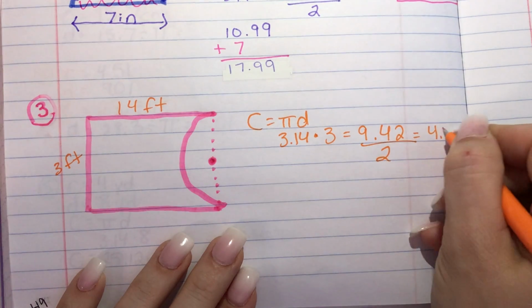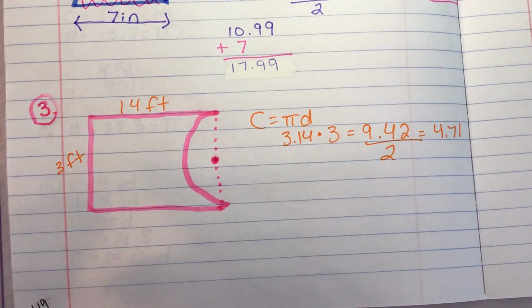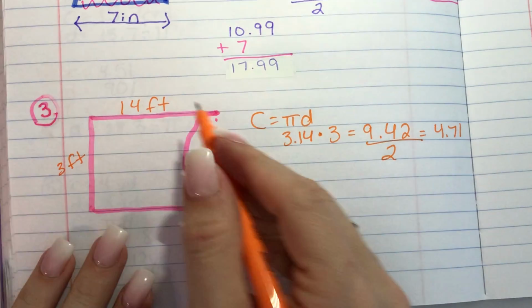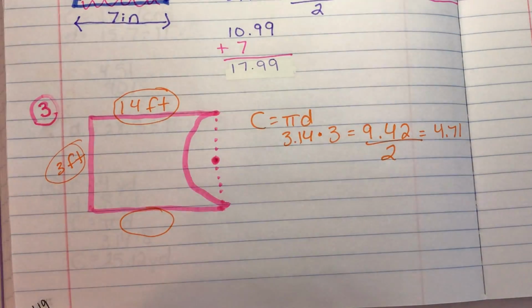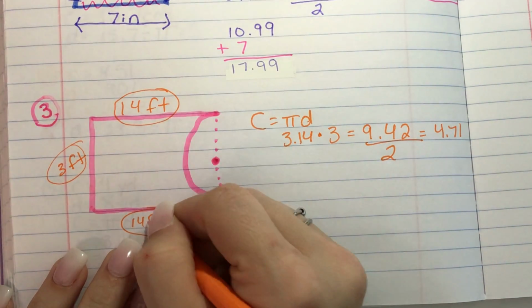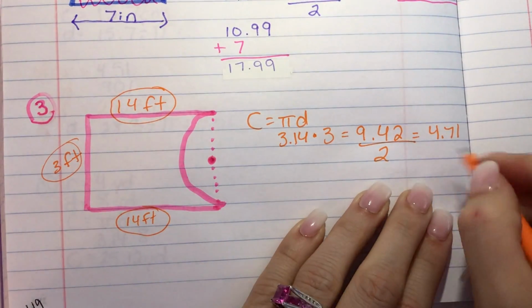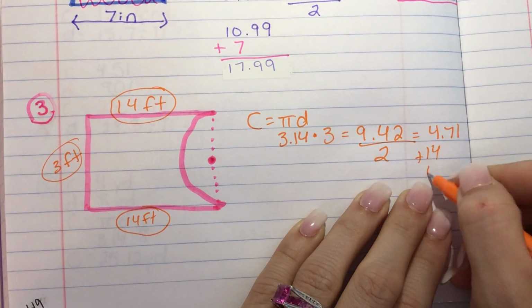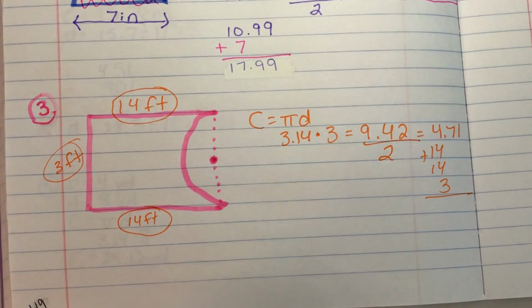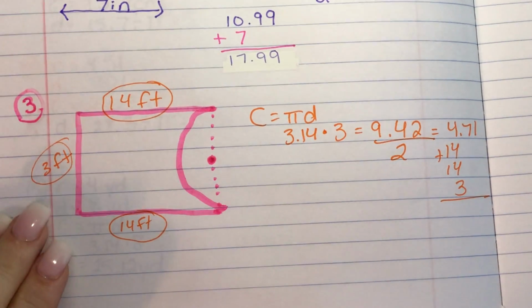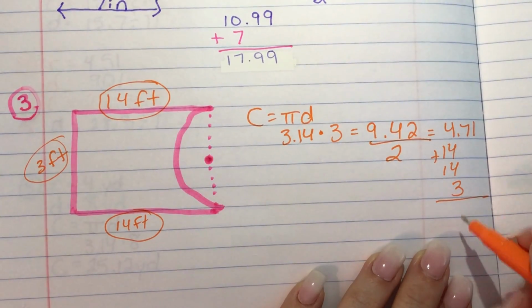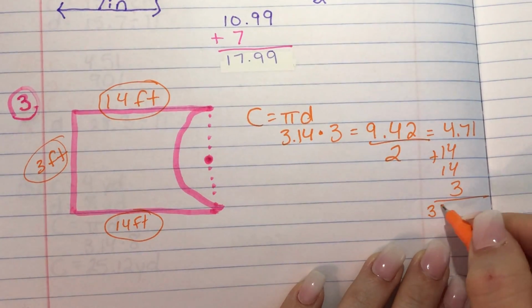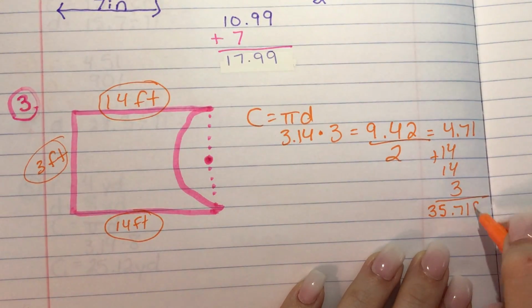4.71. Okay. So now I'm going to use everything else. I've not used this side yet, or this side yet. What's going to be at the bottom? 14. Another 14. All right. So to that 4.71, we're going to add 14, 14, and 3. So what's that final answer going to be? 35.71. Good. 35.71 feet.